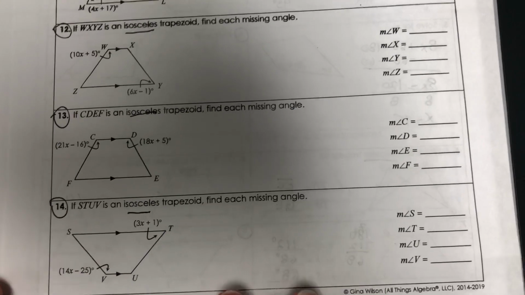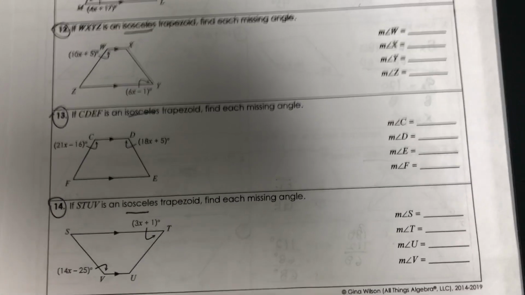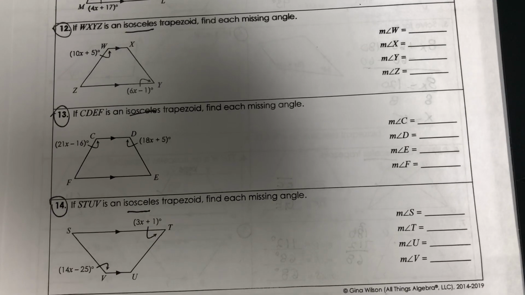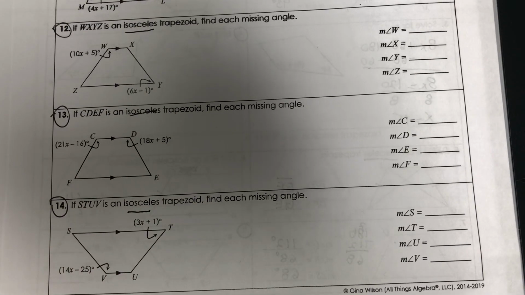I am going to upload a video that gives more examples. I think it's going to help you more with the kites than the trapezoids. I think you're going to be fine with the trapezoids. They're really not too hard.